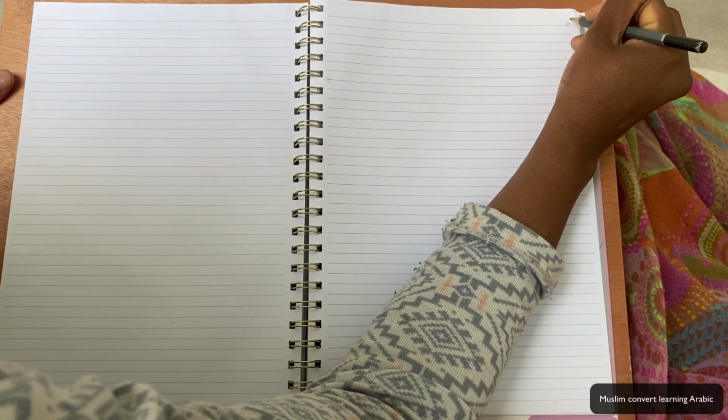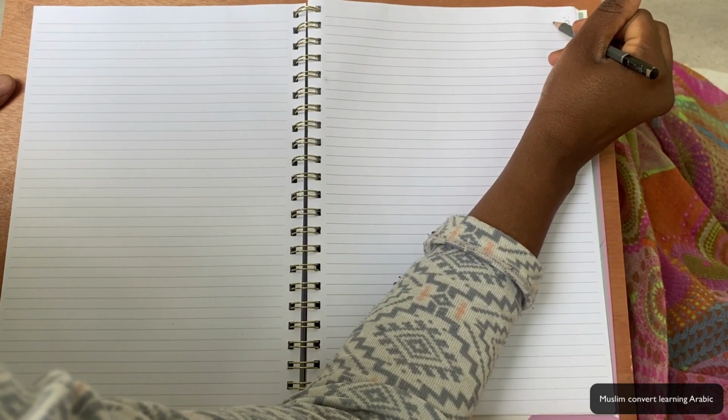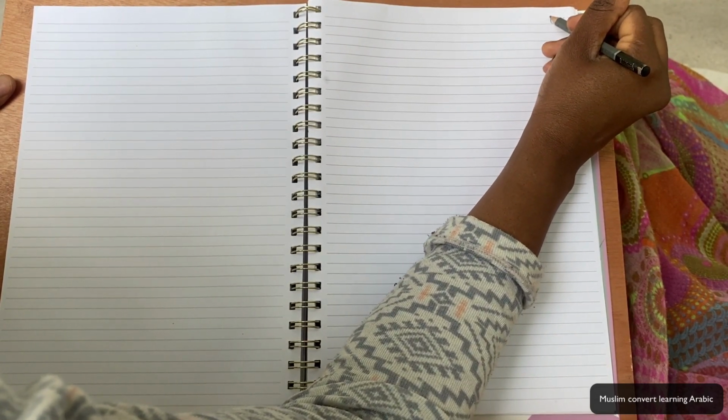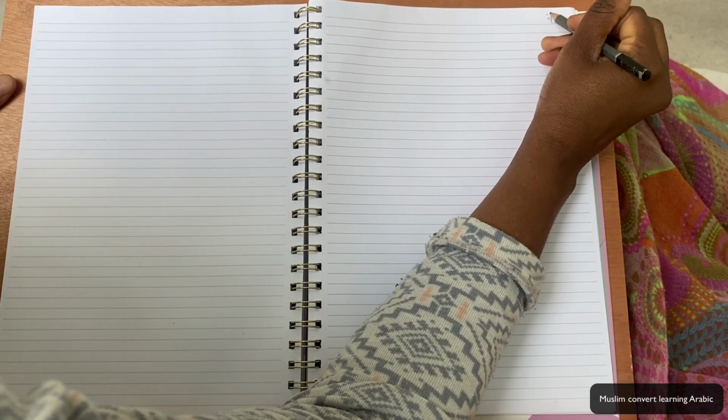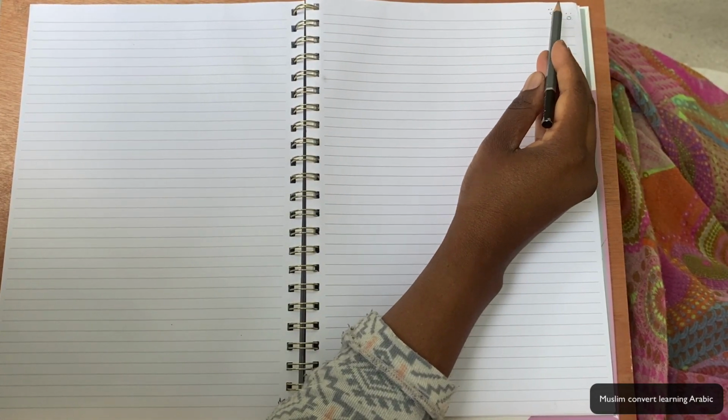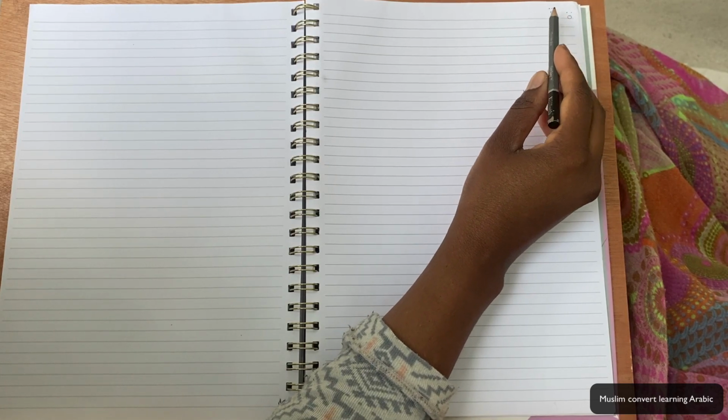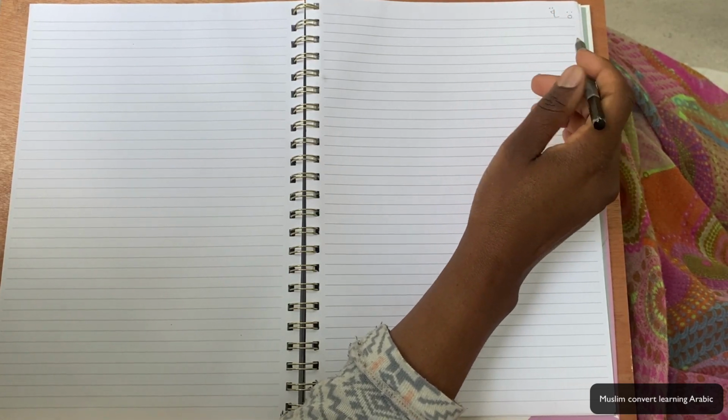The symbol used in most words to show that it's feminine is this one. It's a ta. Ta marbuta it's called. And it can also look like this at the end of the word. I have talked about joining words in a previous video. When it's got a letter that is joining to it, it will look like this. I will give examples of what I've been learning.